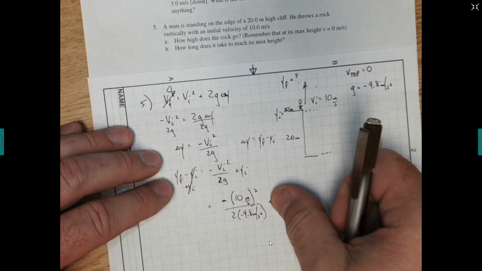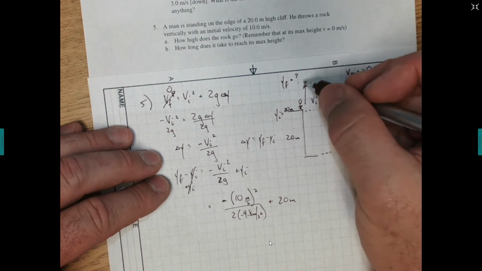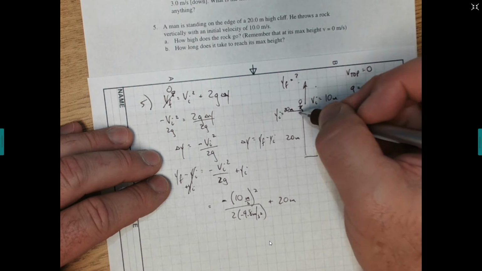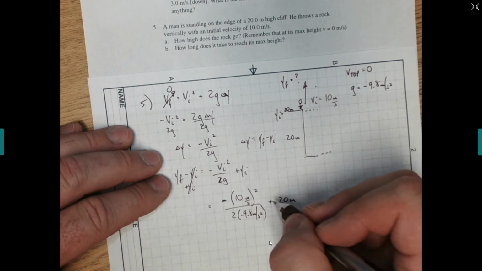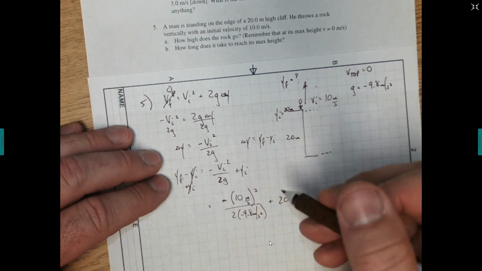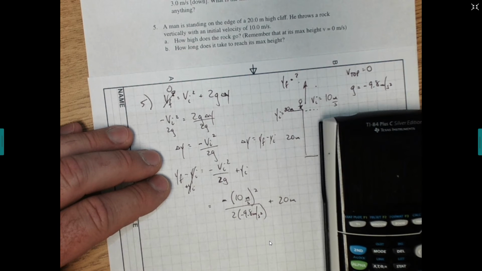If we ignored that and just did delta y from here and found out how high we went from here, at the end we're just going to add 20 meters. So that's all we're doing. No matter how you look at it, whether you put it into your equation or you just know at the end you want to add 20 to it, it all works out the same way.